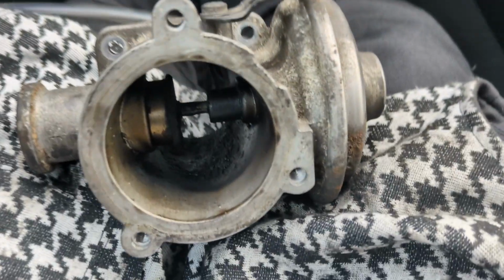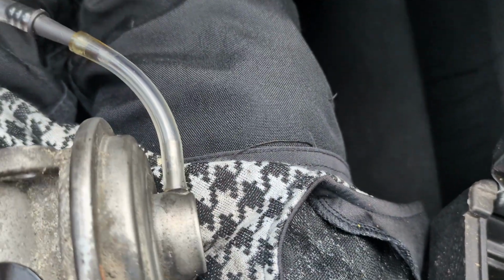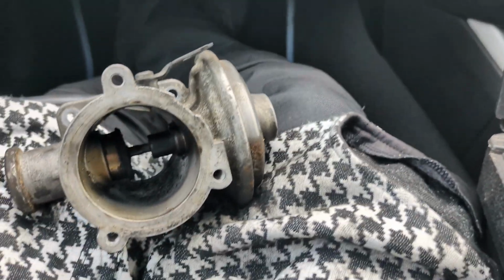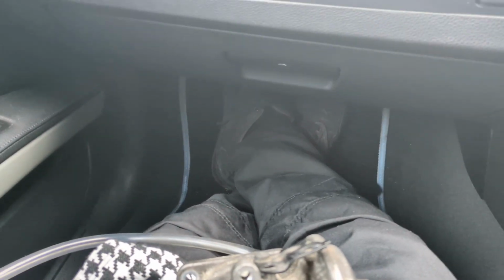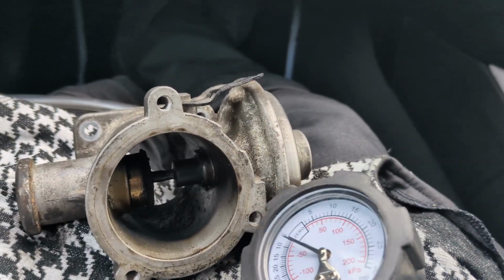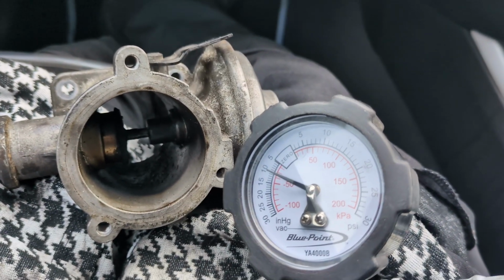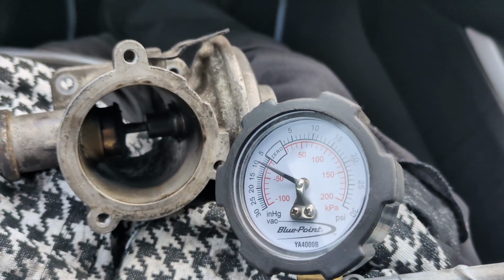So here's the valve. I've got my Mitivac obviously on the vacuum line in. And I'm just gonna pump the Mitivac up. Try and watch the gauge and the valve at the same time. So hopefully you can see it's not holding pressure to start with.